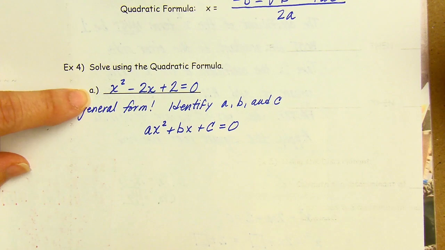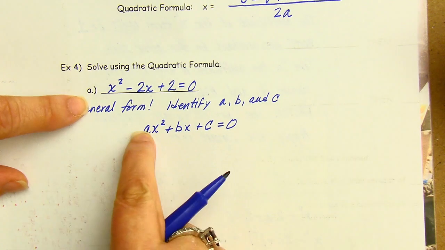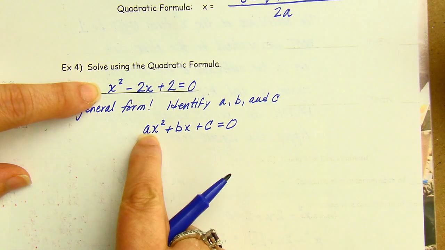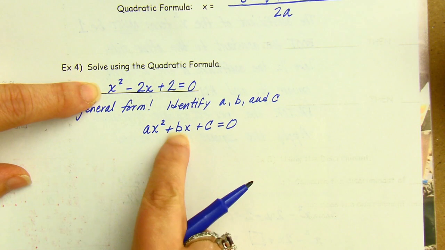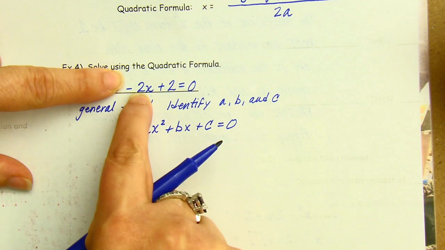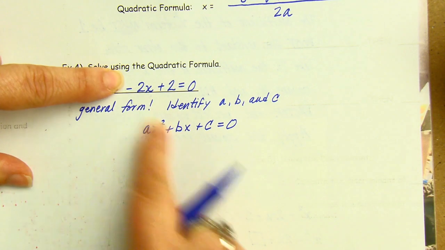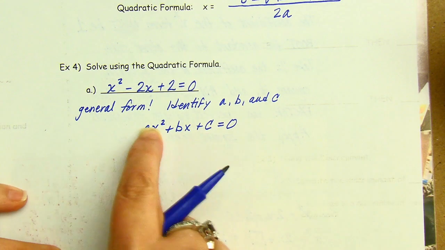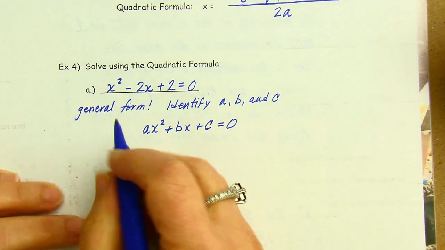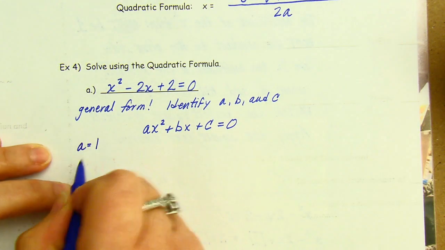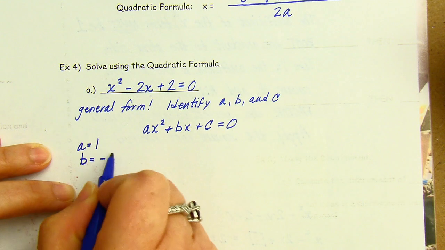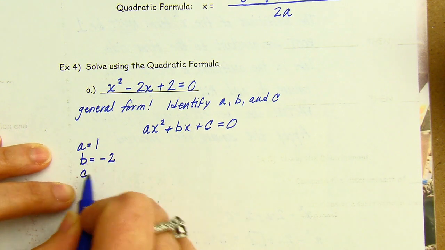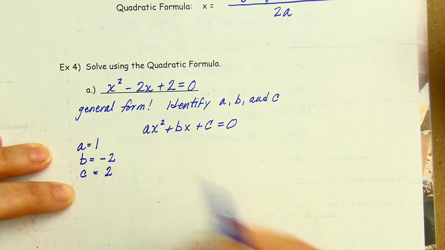In this example, the value of a is the coefficient of the x squared term, my quadratic term. The value of b is the coefficient of my linear term, negative 2. And the value of c is my constant, positive 2. But they all have to be on the same side. So a is 1, b is negative 2, watch your signs, and c is positive 2.